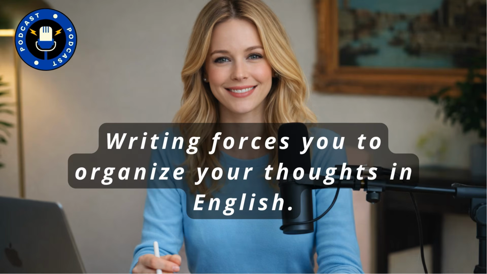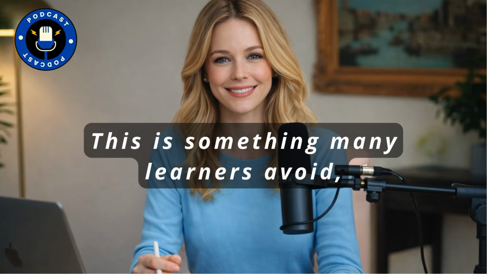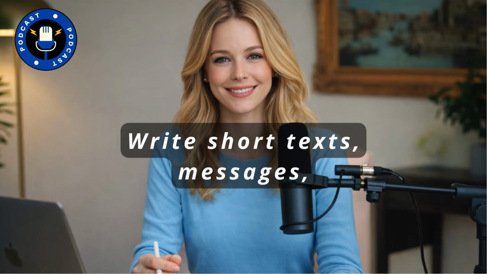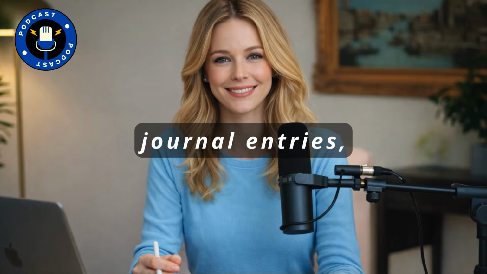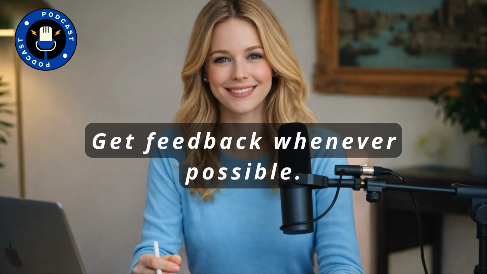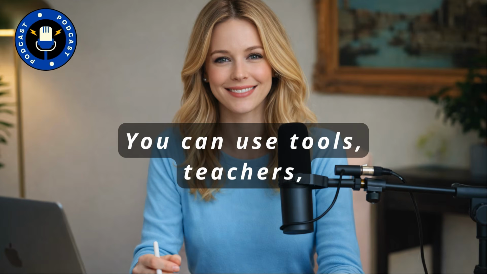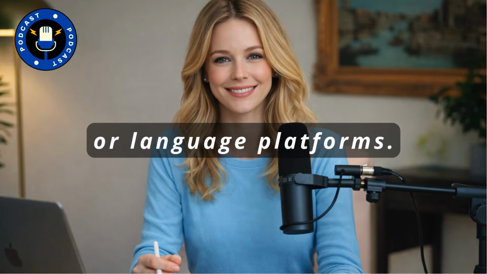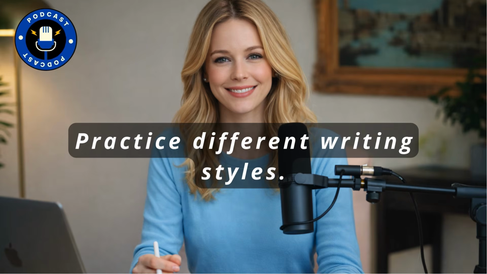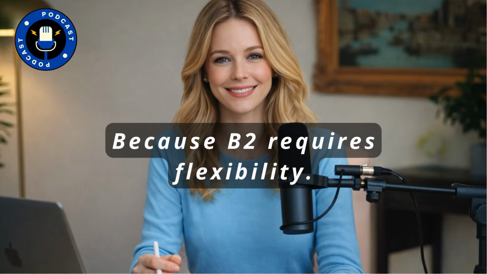Now, writing. Writing forces you to organize your thoughts in English. This is something many learners avoid, but it's essential for reaching B2. Write short texts, messages, journal entries, summaries, or short opinions. Get feedback whenever possible. You can use tools, teachers, or language platforms. Practice different writing styles because B2 requires flexibility.